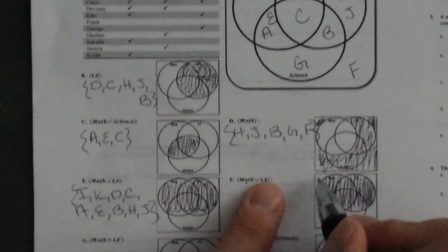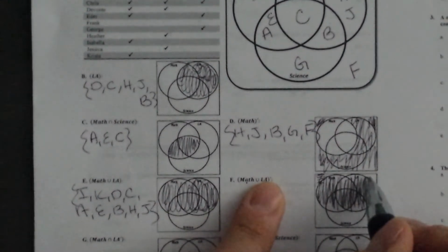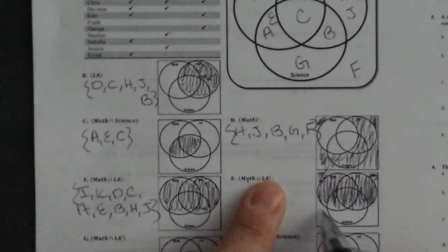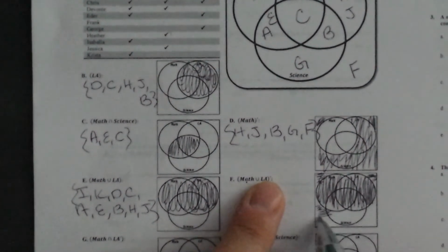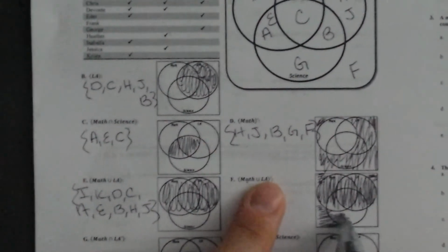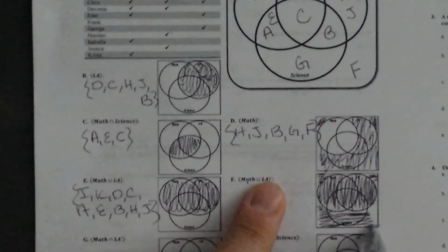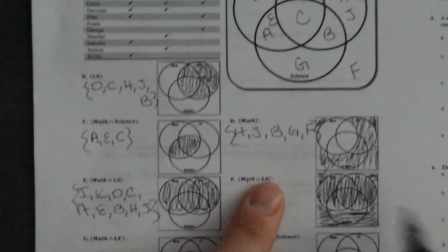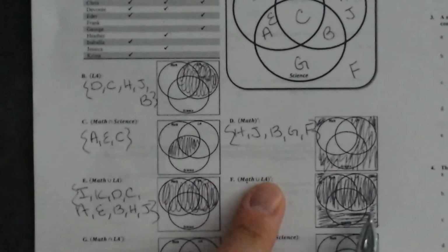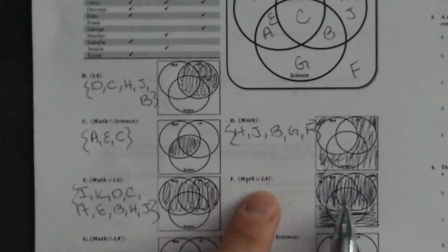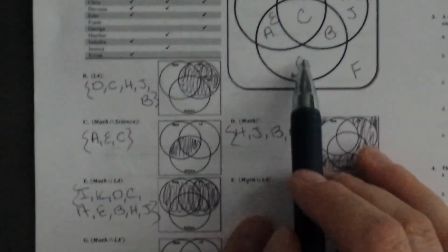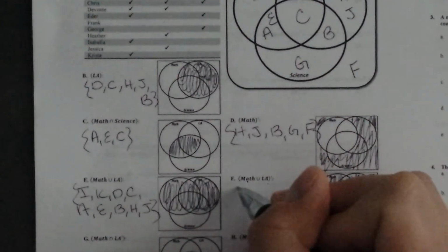And if you notice, I'm shading different lines here. So I've got vertical lines for what I don't want. I've got horizontal lines for what I do want. So everybody outside of math, union, language arts, that would pretty much just be G and F.